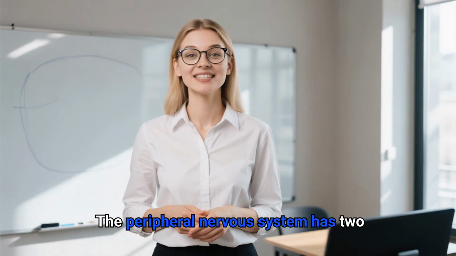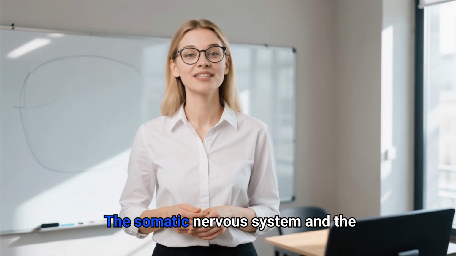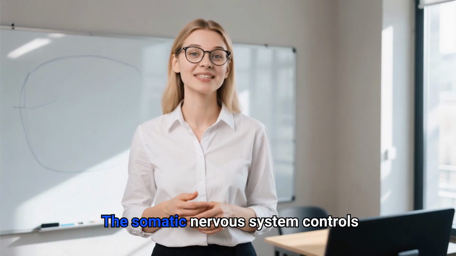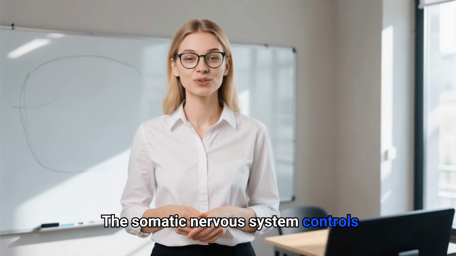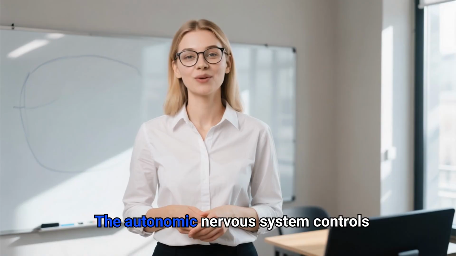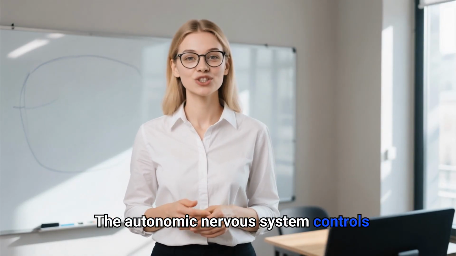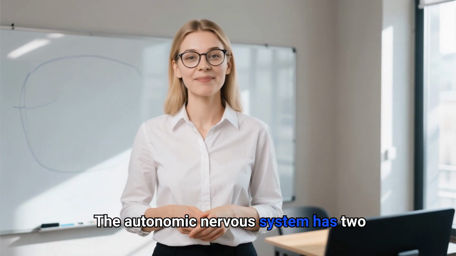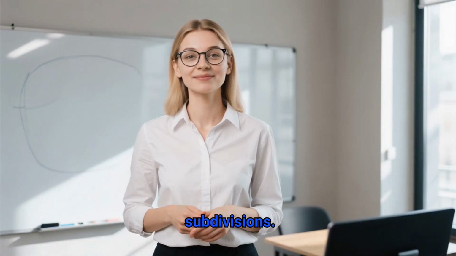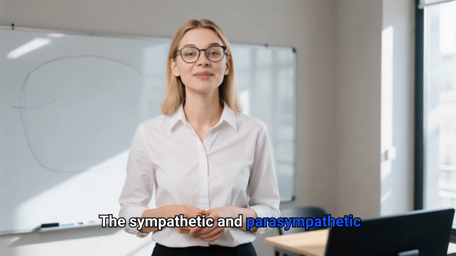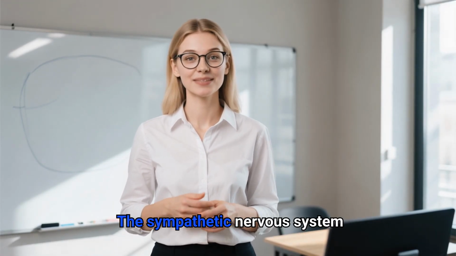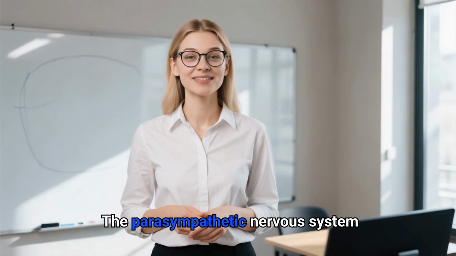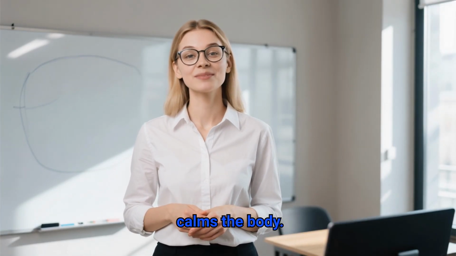The peripheral nervous system has two divisions: the somatic nervous system and the autonomic nervous system. The somatic nervous system controls voluntary movements. The autonomic nervous system controls involuntary functions. The autonomic nervous system has two subdivisions: the sympathetic and parasympathetic nervous systems. The sympathetic nervous system prepares the body for action. The parasympathetic nervous system calms the body.